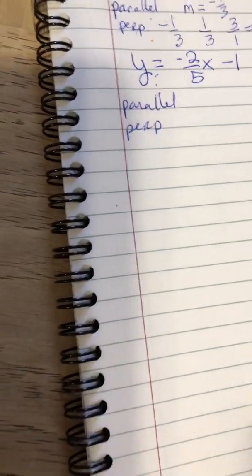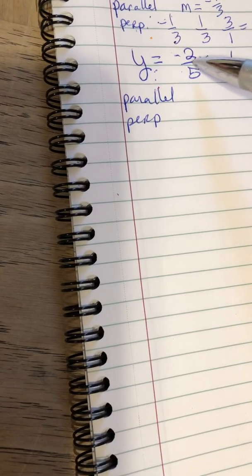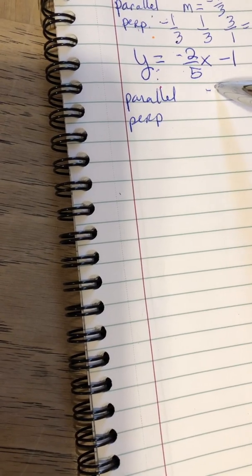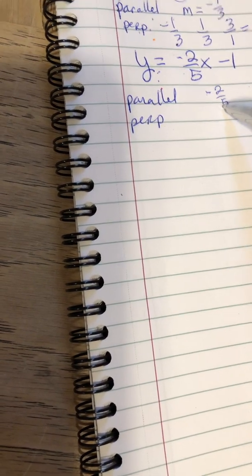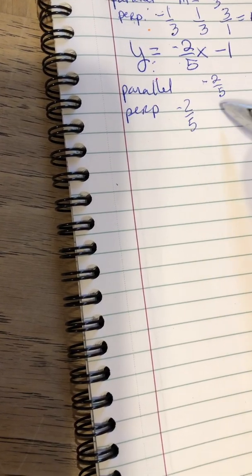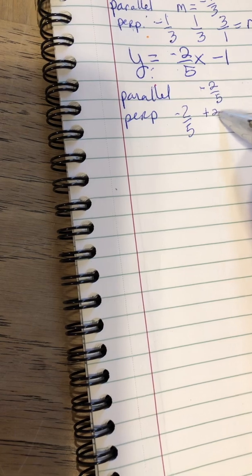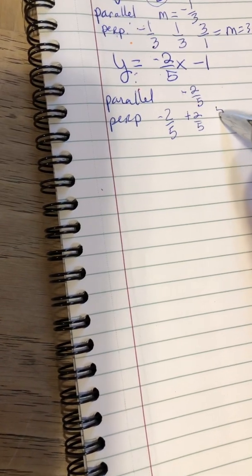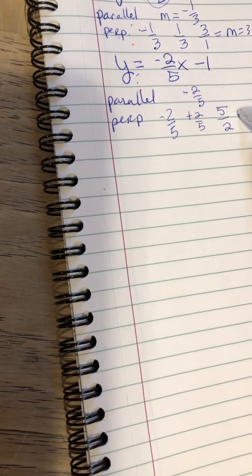For this one, the current slope is -2/5, so the parallel slope is -2/5. The perpendicular slope goes from -2/5 to +2/5, and flip it, +5/2. That's the perpendicular slope.